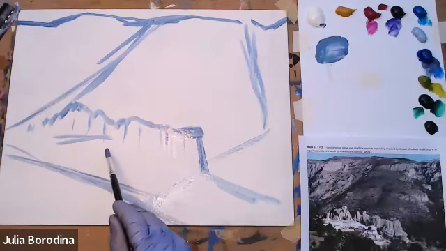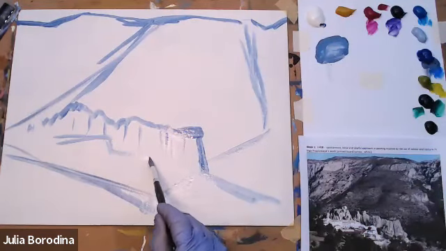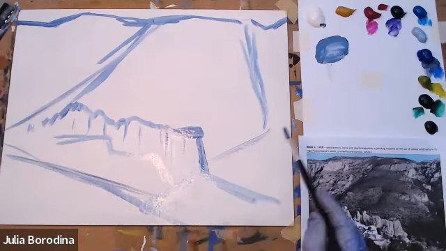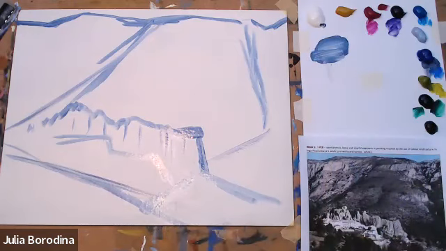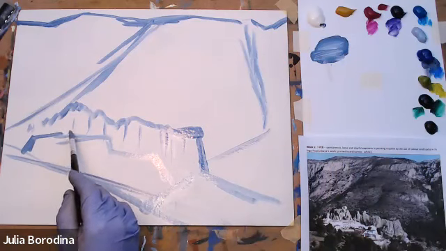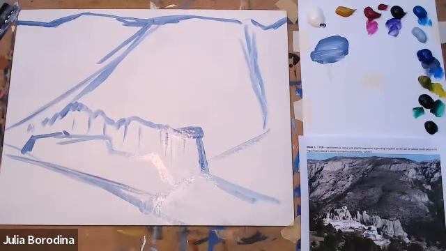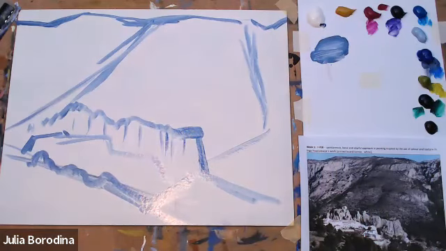Then we can work into the rough shape of the buildings as a whole, as a group. If we have some trees standing out and doing a few. It's reflecting here quite a bit. Let's see if I can just turn it.